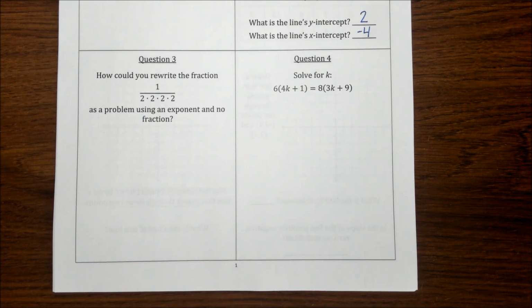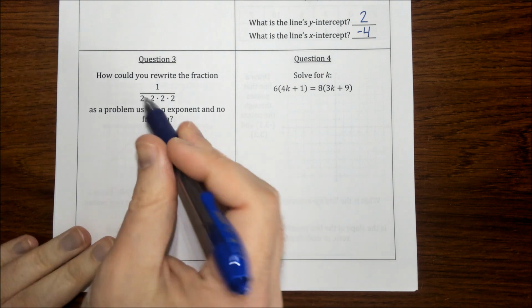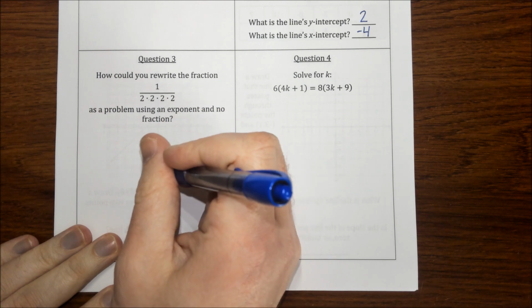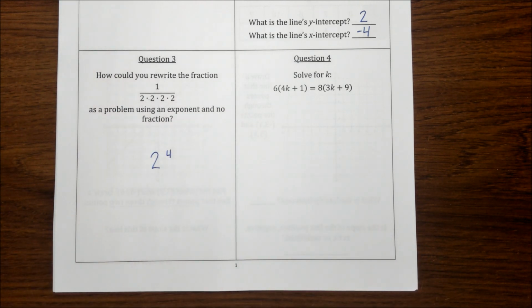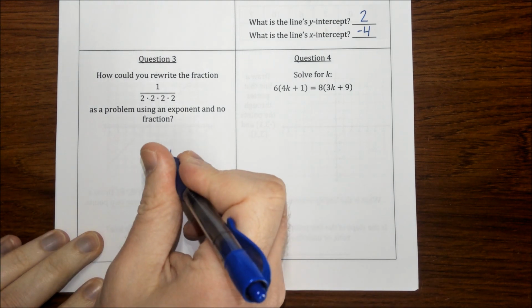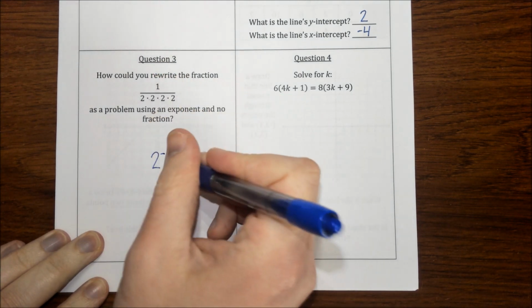Question 3. How could you rewrite the fraction as a problem using an exponent and no fraction? There's 4 2's here, so we'd write 2 to the 4th to take care of that for the 4 2's, and then since it's in the denominator of the fraction, we're going to write a negative. So this and this are the same.